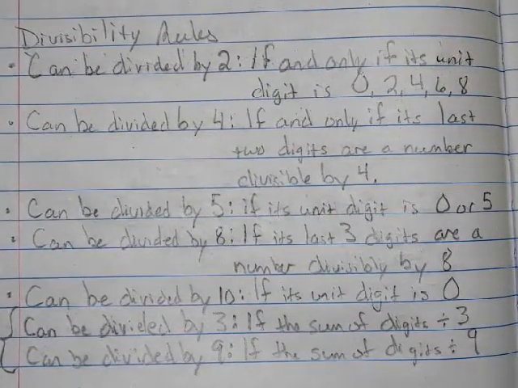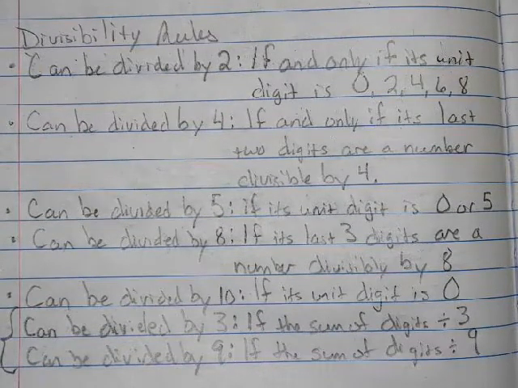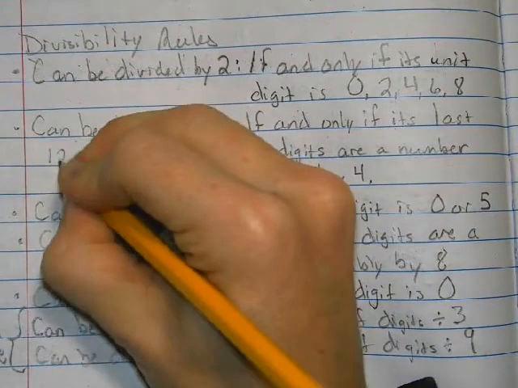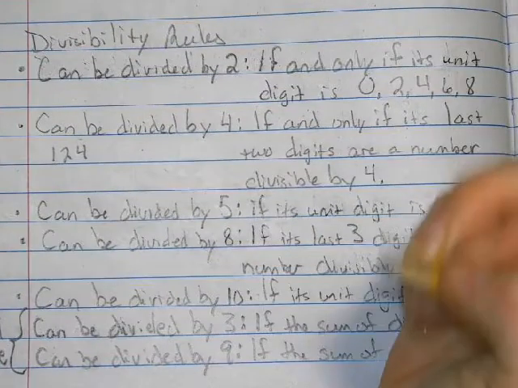You know a number can be divided by 2 if and only if its unit digit, or its last digit, is 0, 2, 4, 6, or 8. You know that a number can be divided by 4 if its last 2 digits are a number divisible by 4. So if our number was 124, my last 2 digits are 24.